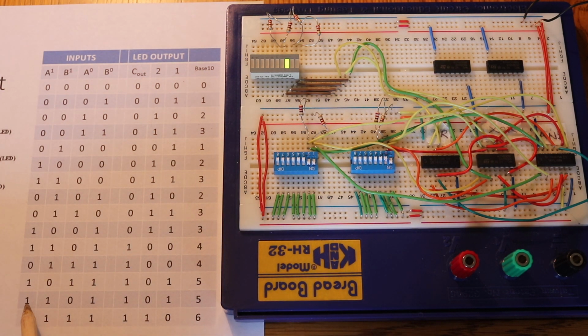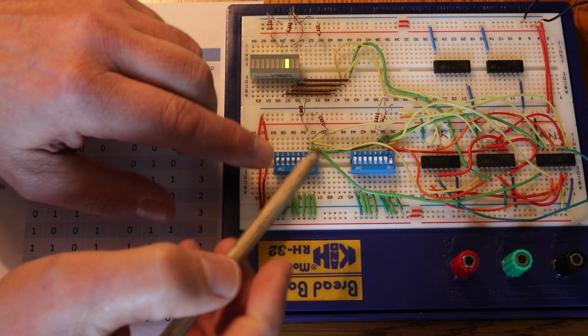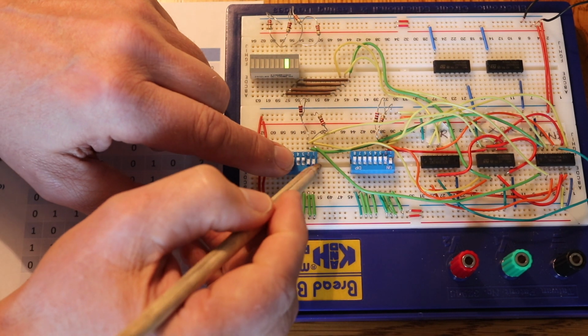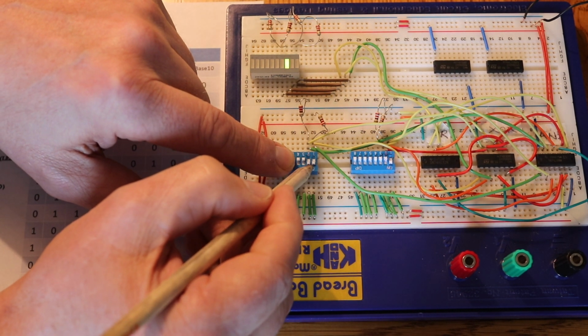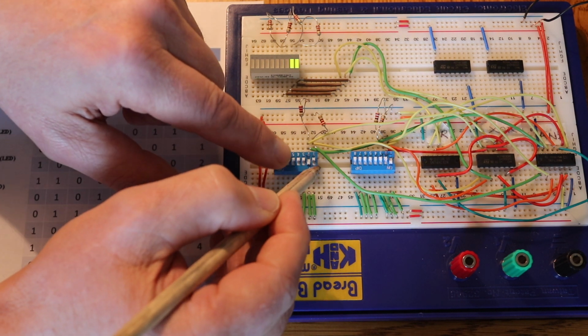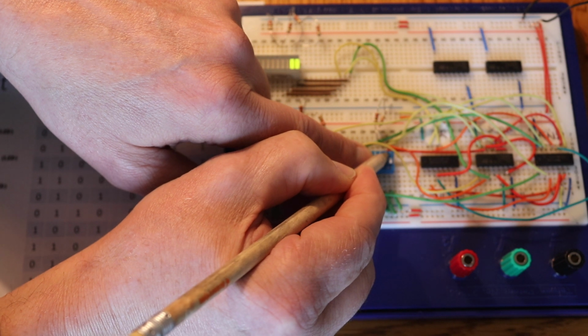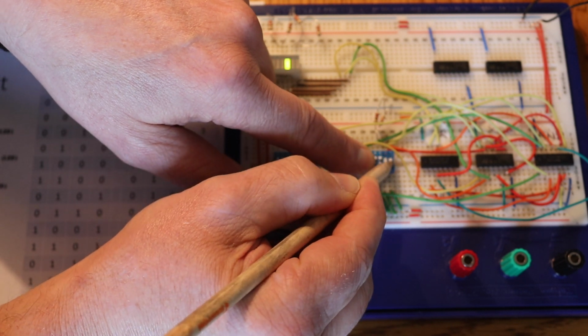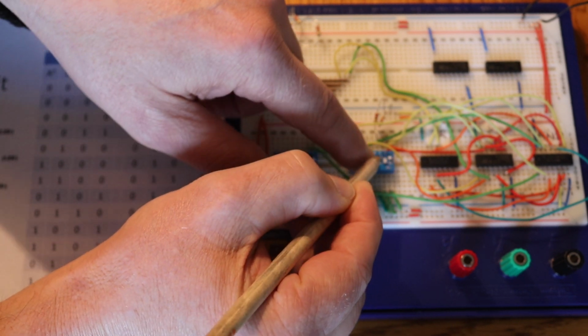Let's take this one here. If I put a 1 and a 1, and we're going to make up a 5. So let's look at a 5 configuration. So we've got a 2 and a 2, which should give us 4.